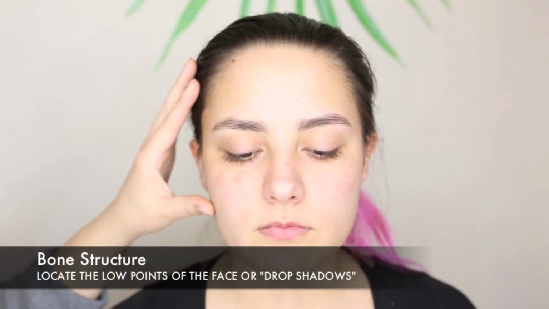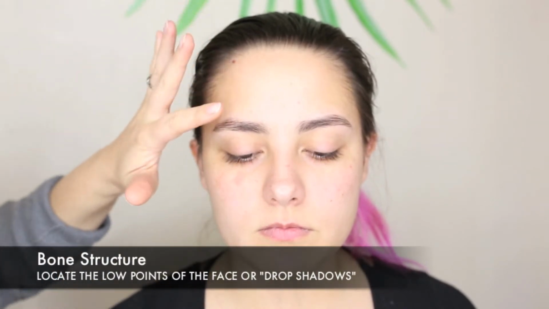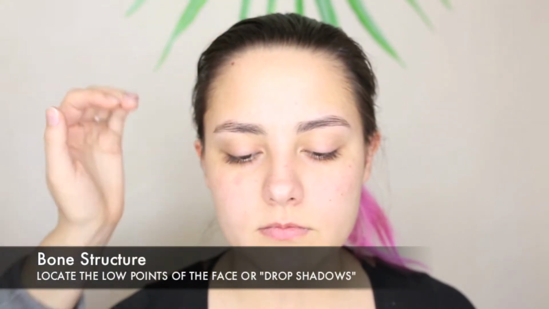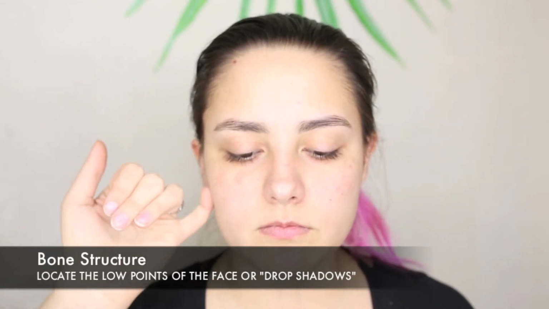Once you map out where the high points of the face are, it's easy to find the low points. The highlight areas will always be the high points, and the low points are going to be their drop shadow. For example, when you have a peak, you always have a valley that has a shadow to it, so it's the exact same principle with makeup.